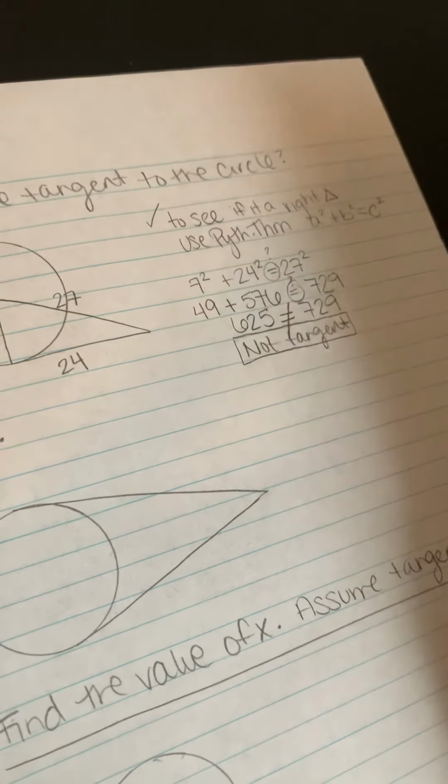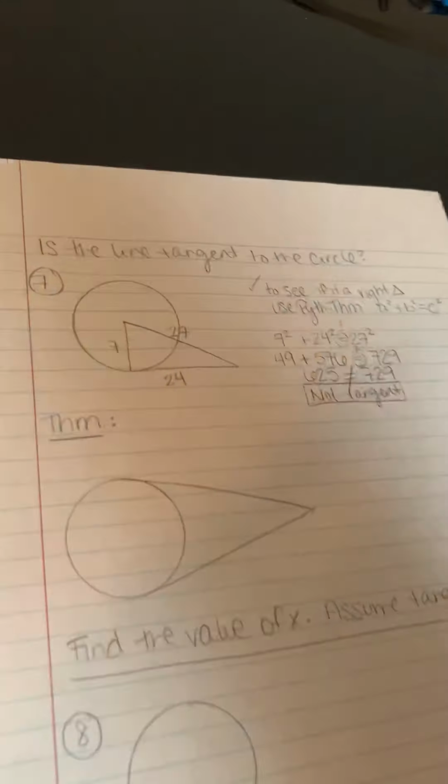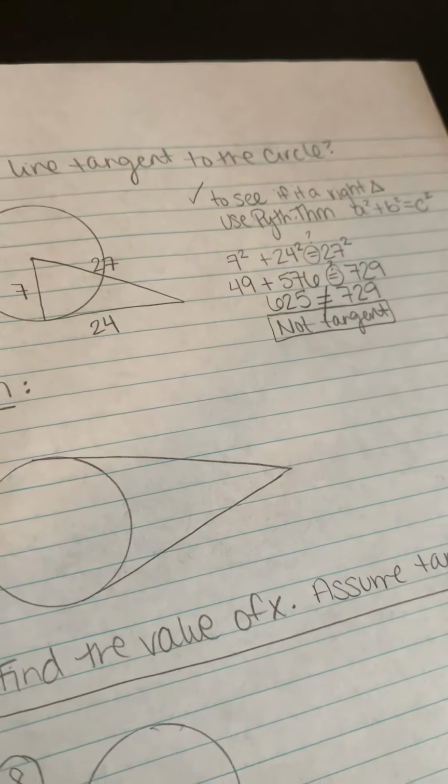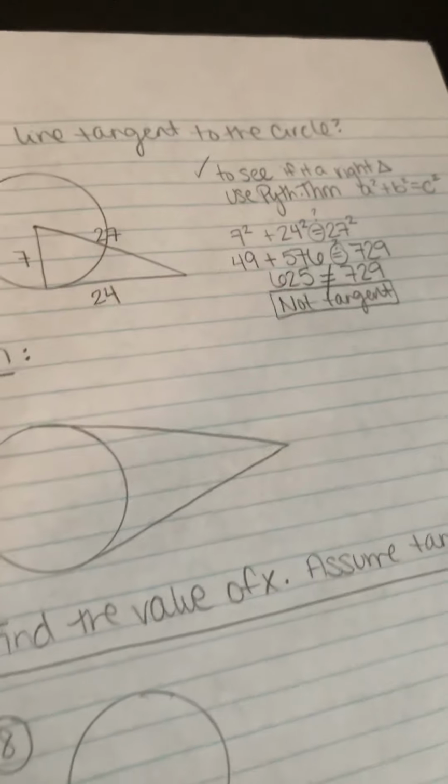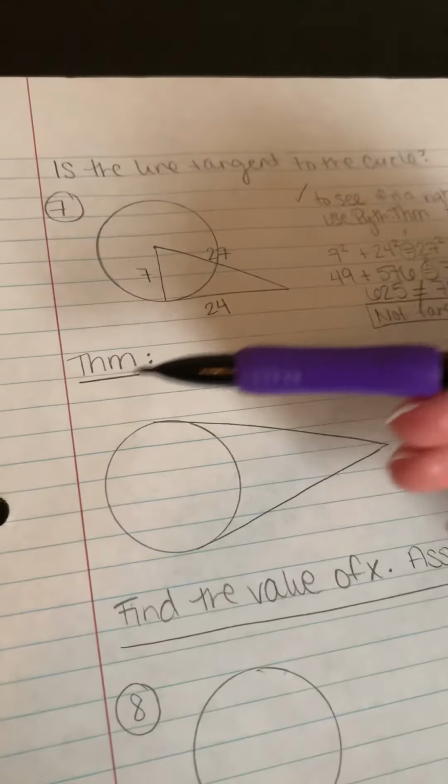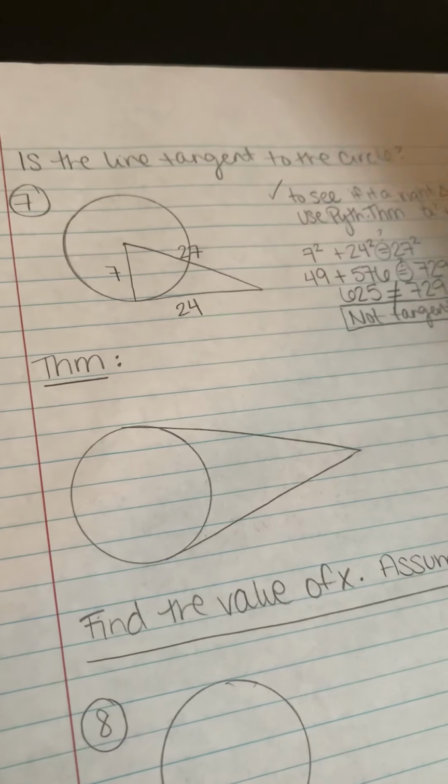Okay, now we're only going to do one of those because all you're simply doing is substituting in your values and checking Pythagorean theorem. So we're going to go ahead and move on to the next type of problem, which requires a new theorem.